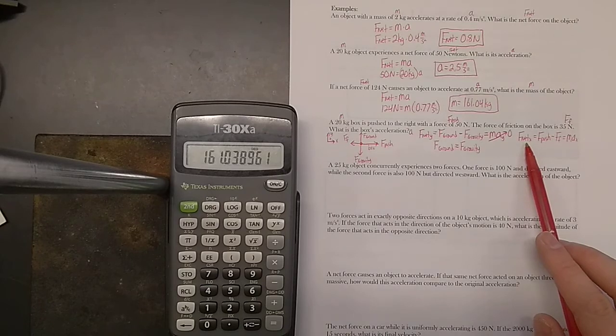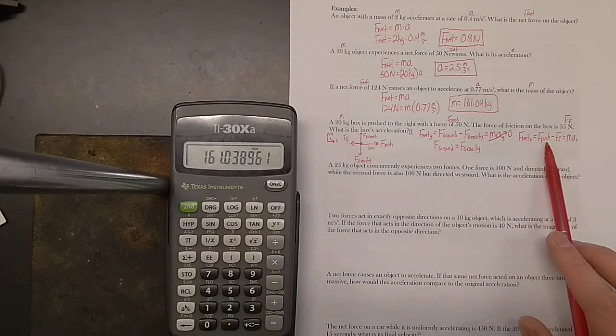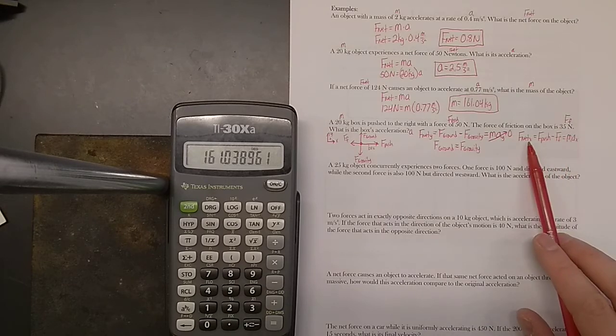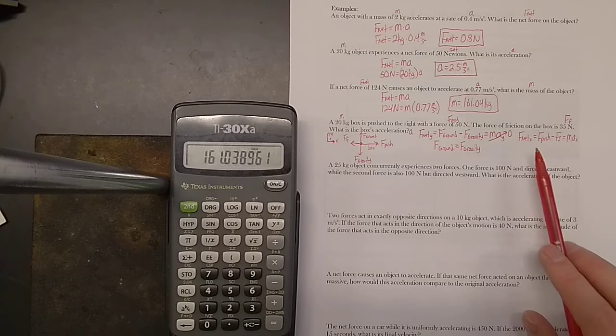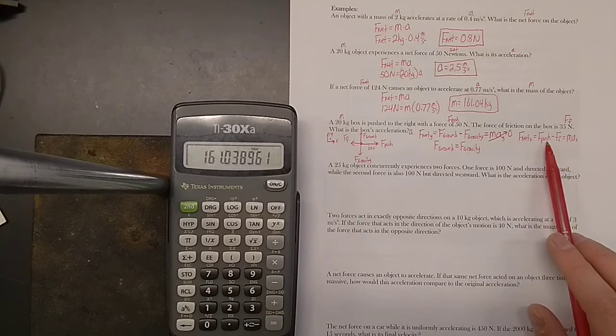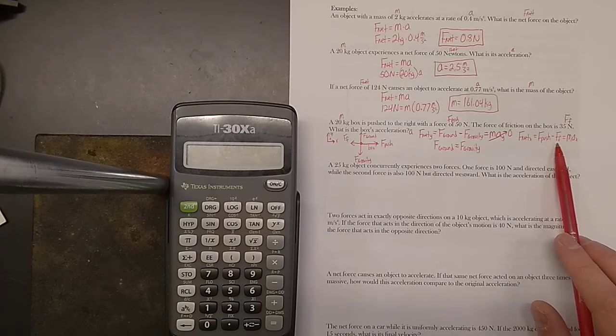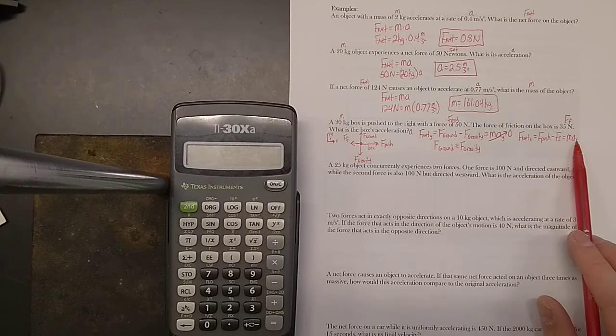Even though we don't know exactly what the net force is, we could find that very easily. We know F push minus Ff must be equal to the net force. But I'm not even looking for the net force. Why bother solving for it? I know that F push minus Ff equals m ax.